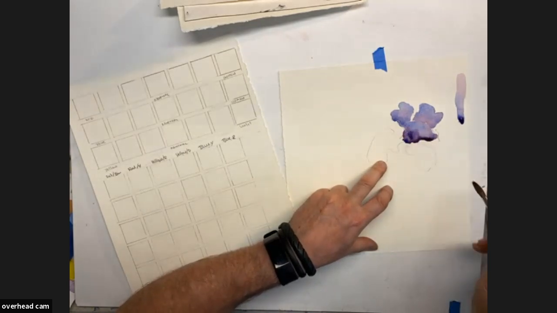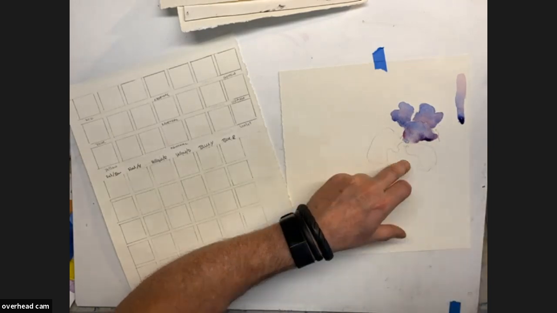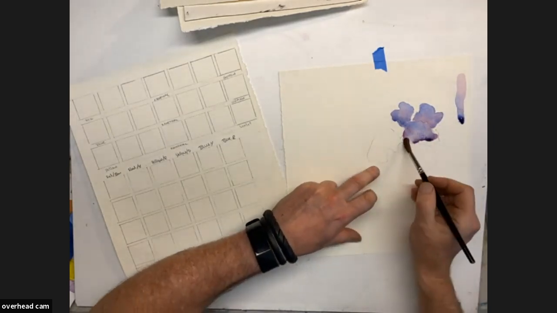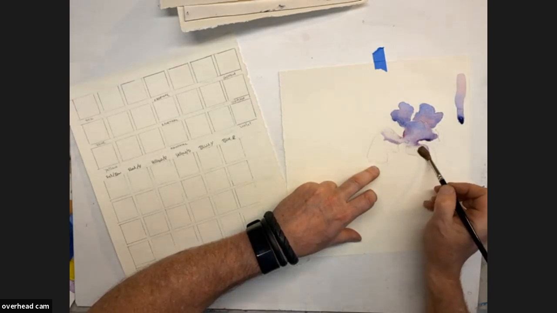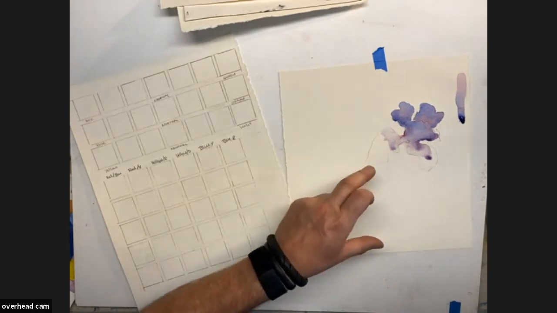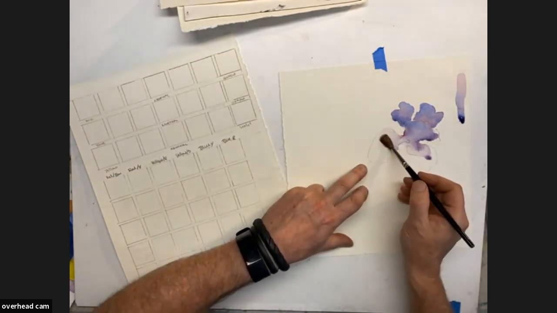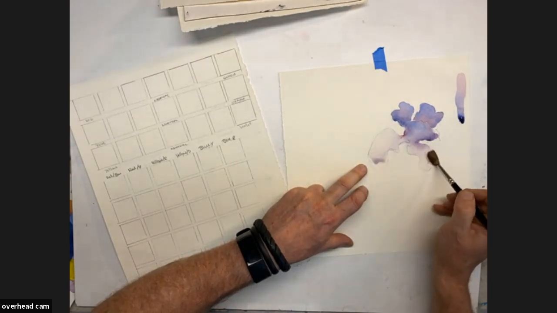And then some of the insides of the flowers where they turn were quite white, quite light. So we'll use the water like that, all the way around like this and like this.